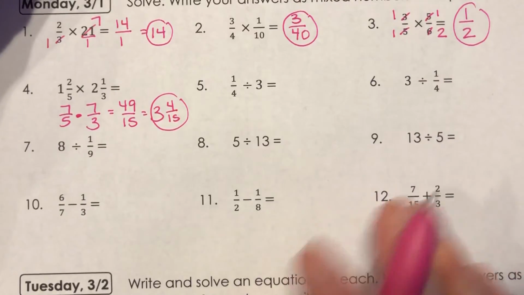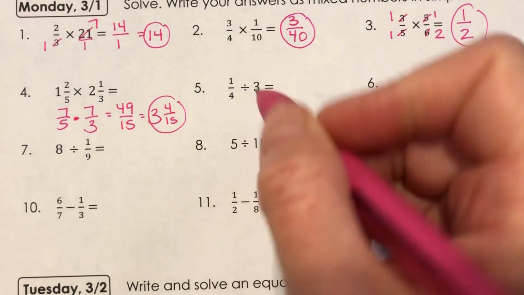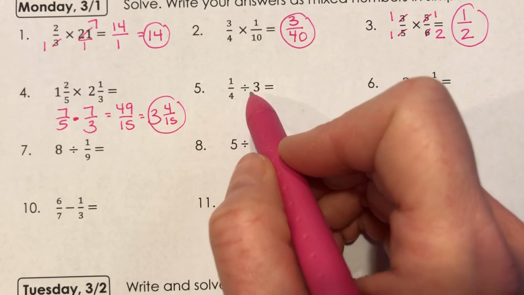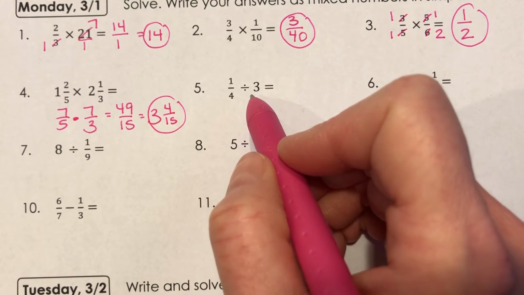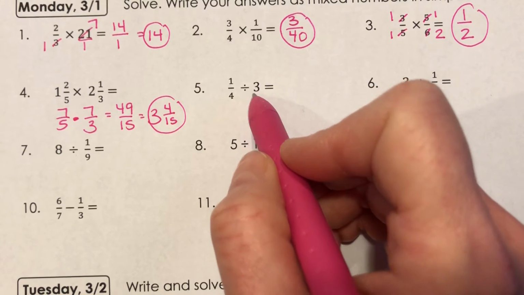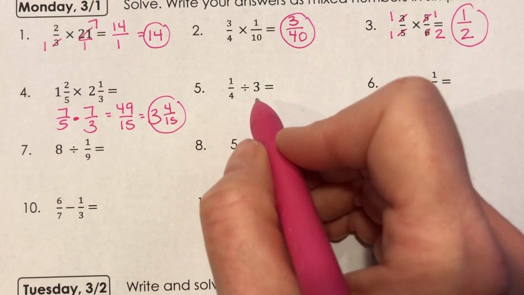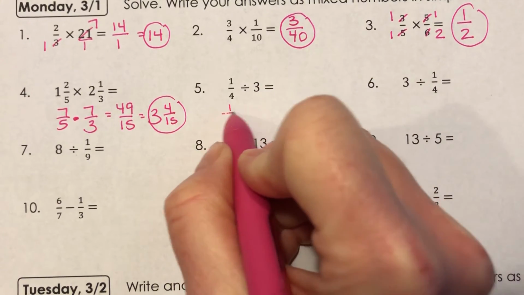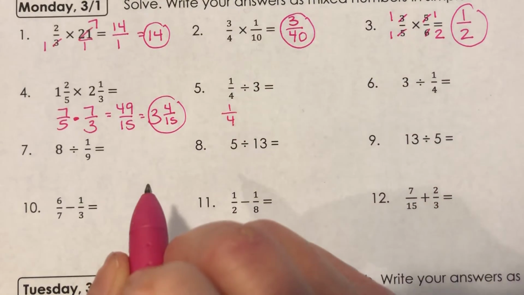All right, now we have some division, and we learned that when we're trying to divide numbers that don't come out nice and whole and pretty, that we can use the inverse of multiplication and multiply by the reciprocal. So with 1/4 divided by 3, I can change this to 1/4, which I can't change what I start with, right?